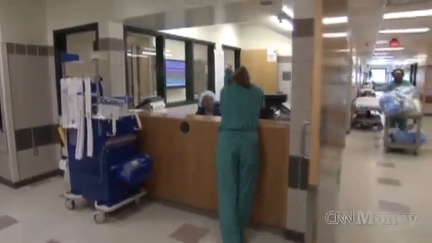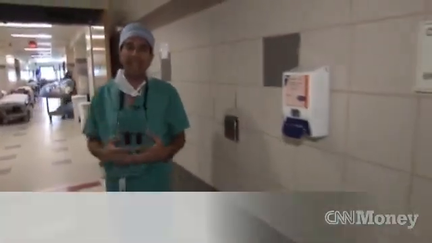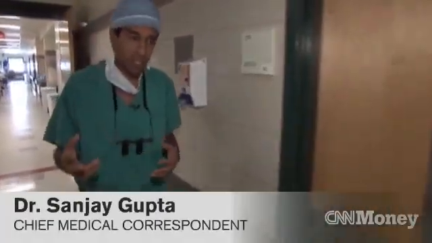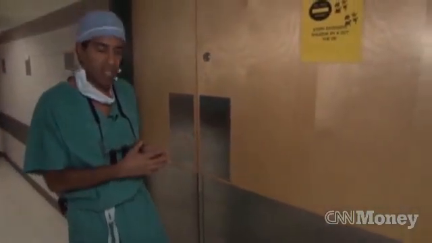One of the questions that comes up all the time is, what about these hospital bills? How exactly do they break down? How do you make sense of it? There's no question, it leaves a lot of people scratching their heads. So I want to give you a little bit of an example here by taking you inside this operating room.